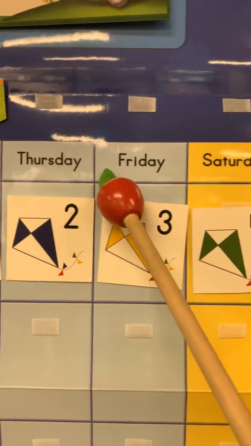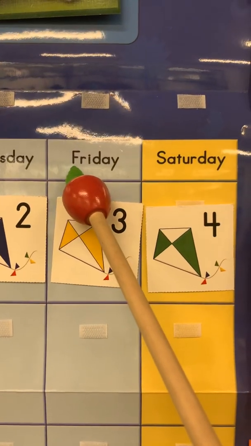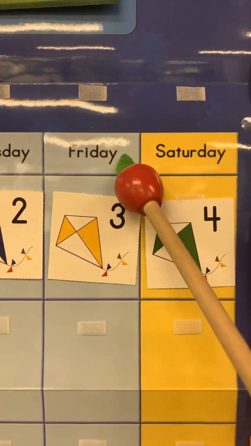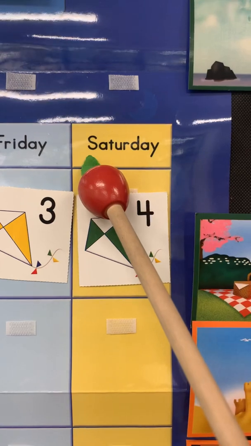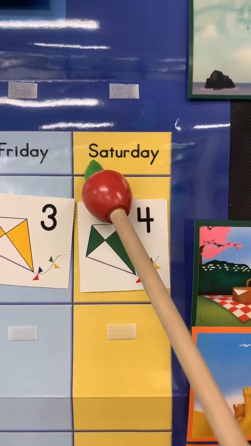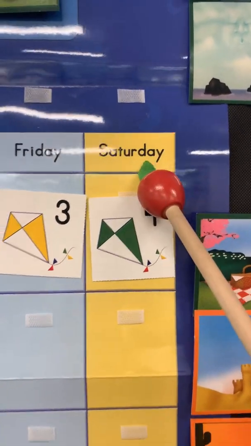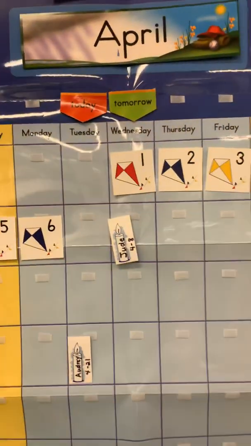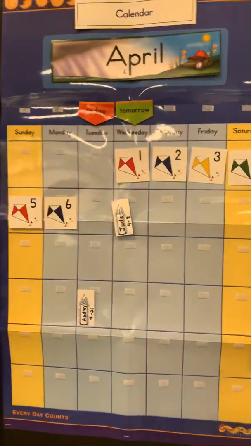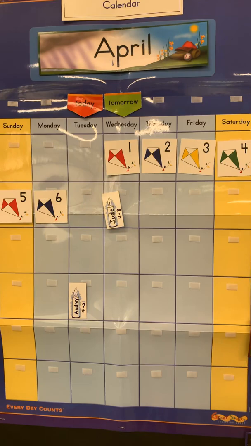We'll talk about that another day. But that's Thursday. How about this day? Do we see a T or a S in it? No. How about this one? You're right. S. Saturday. S has a S sound. So now we know in our calendar math, we also can talk about our S and T sounds.